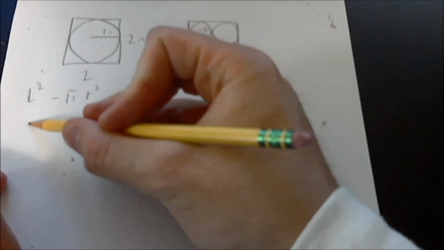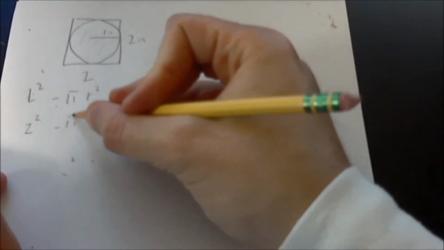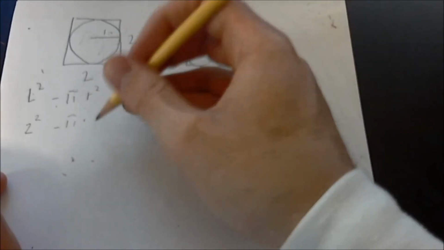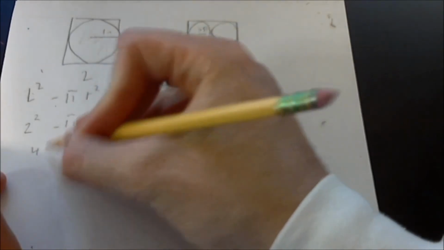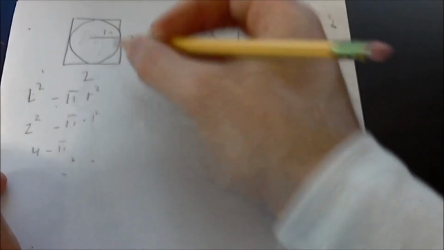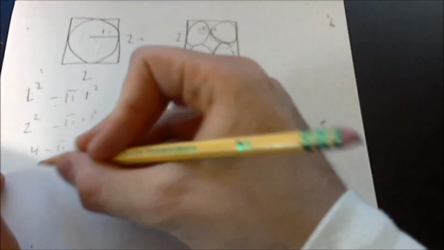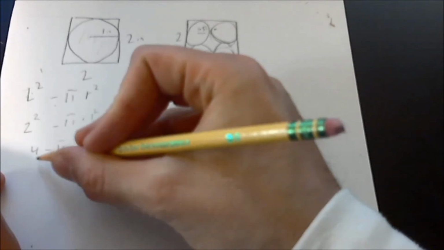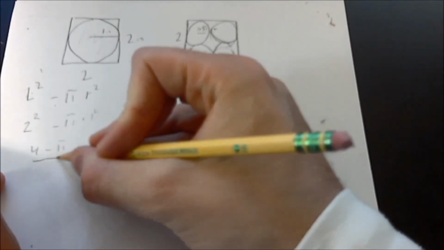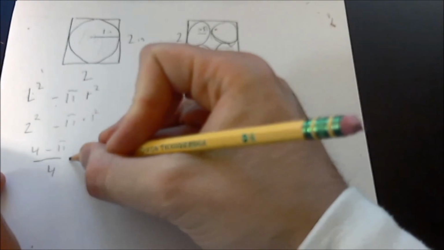So if we do this in the actual numbers we had, that becomes 2 squared minus pi times 1 squared, which is pi. So it's 4 minus pi is the area that this is taking up. Therefore, the porosity is going to be this divided by 4.